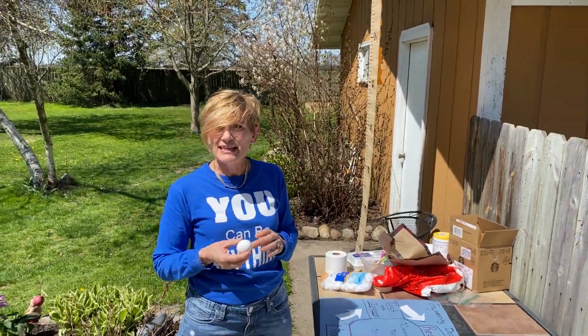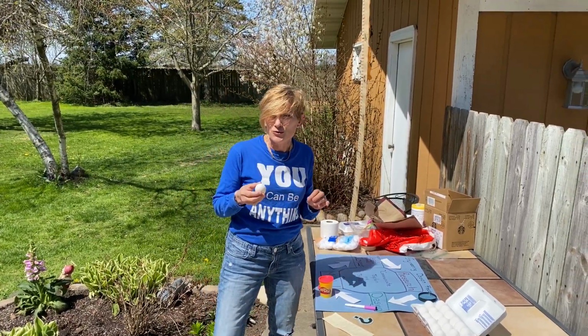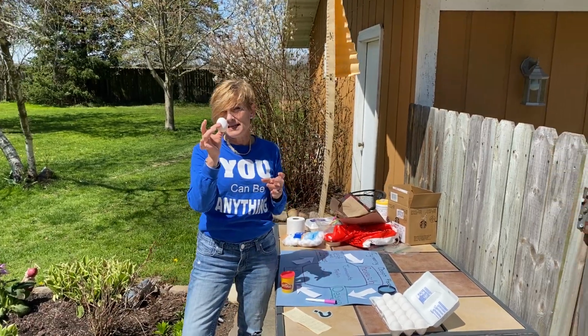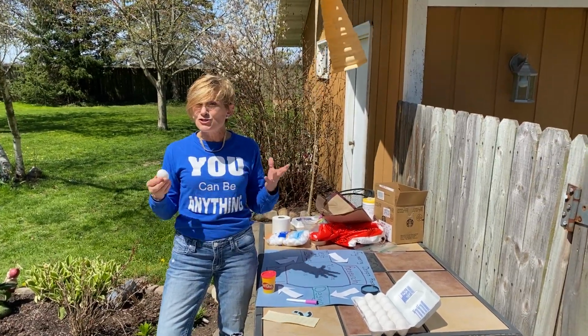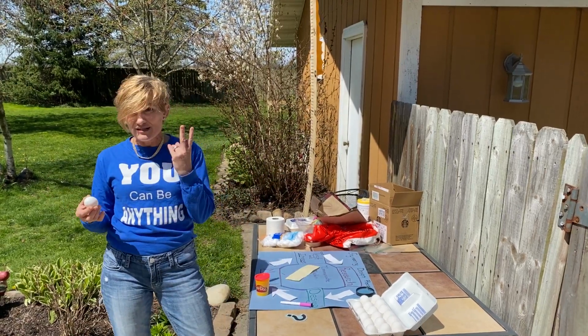So friends, we're gonna give you a challenge. It's called the Egg Drop Challenge. Can you create a contraption, a structure that will keep this egg safe if it is dropped from a really high height? So let's first of all remember what we first have to do.